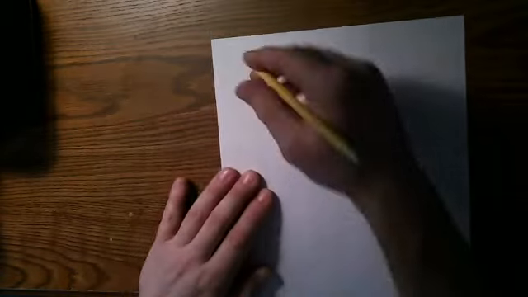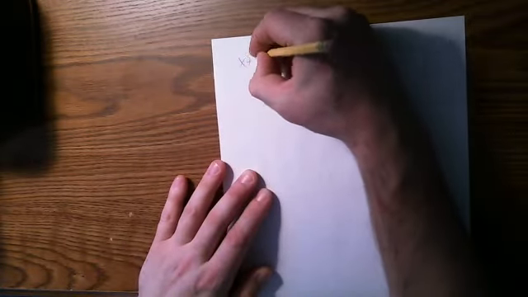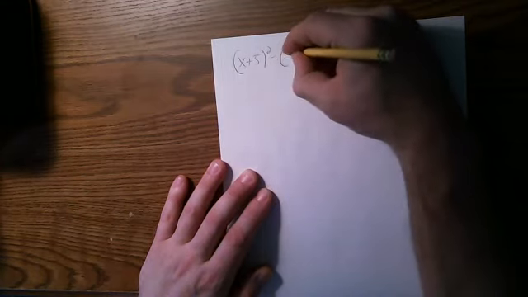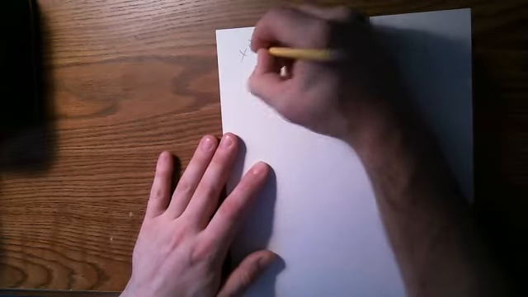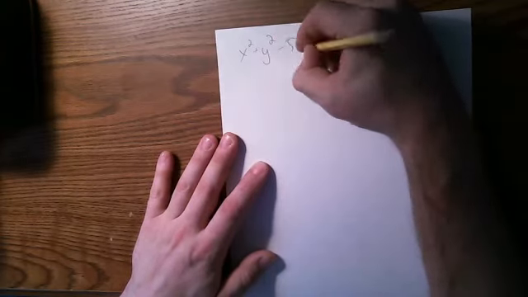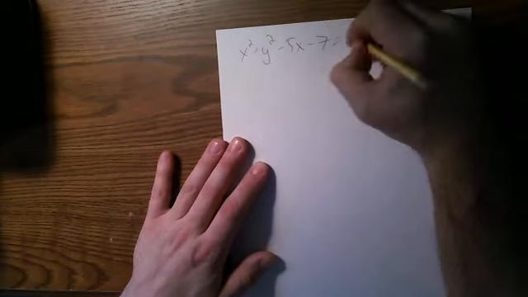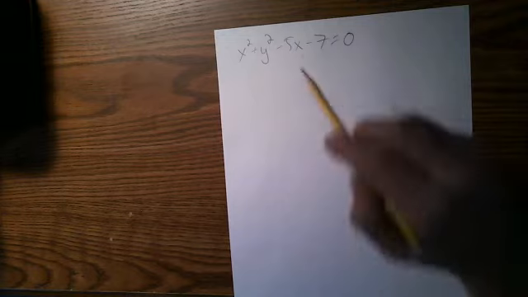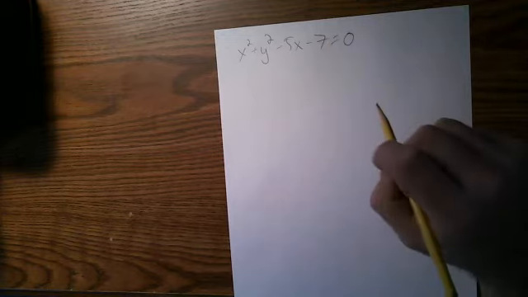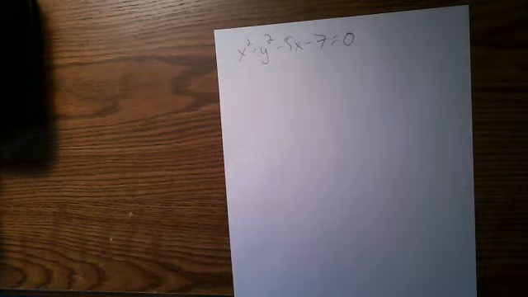Let's do one more example. Let's say we have x squared plus y squared minus 5x minus 7 equals 0. You may be saying to yourself, oh, you messed up again, you don't have a y term. Well, that's okay. That just means the coefficient of y is 0.